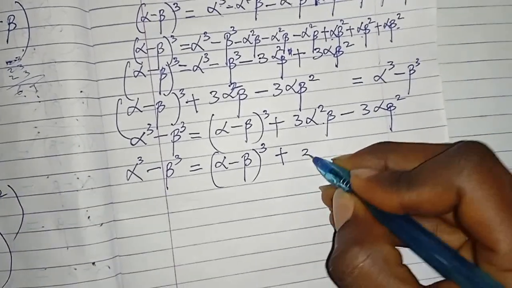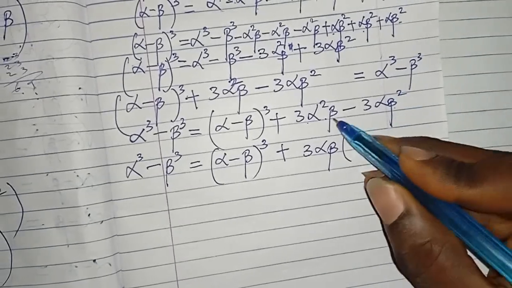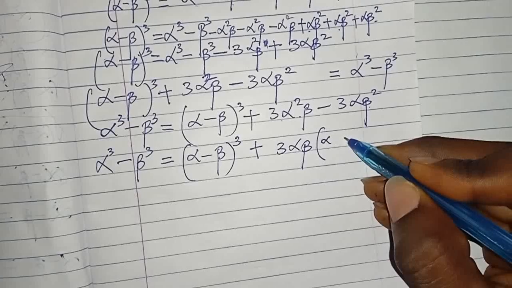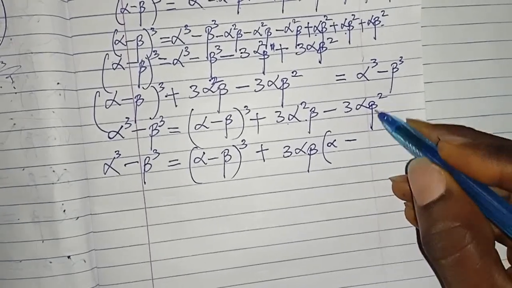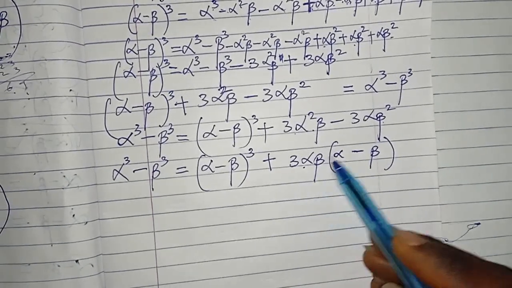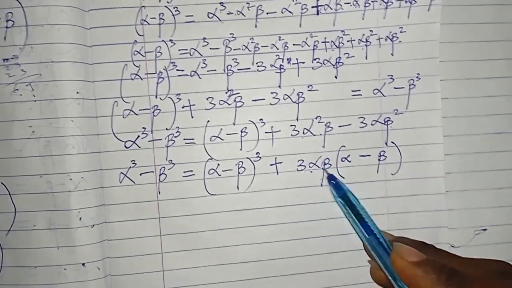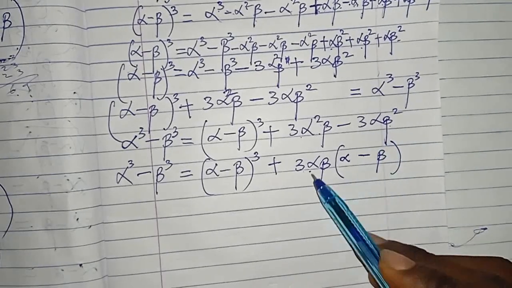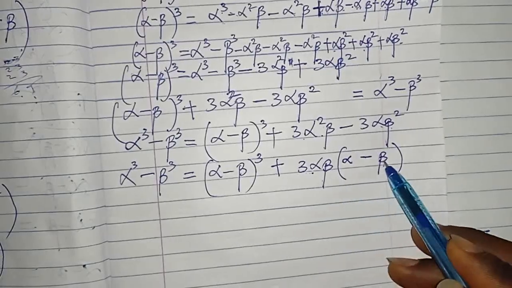So I have 3 alpha beta into alpha minus beta. So by the time I carry this and times this, I get 3 alpha square beta. Carry this and times this, I get 3 alpha beta square.